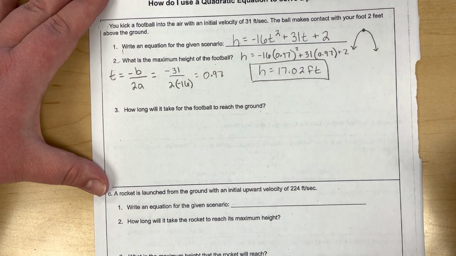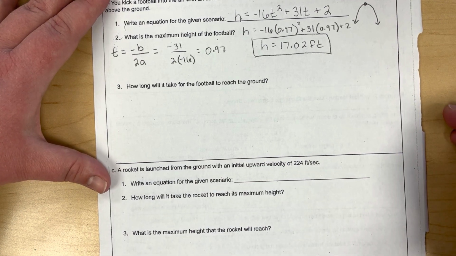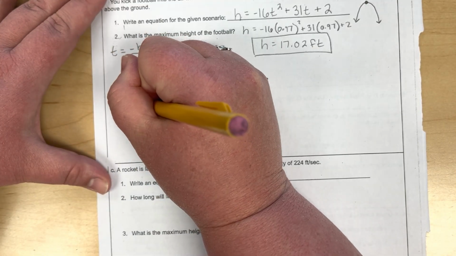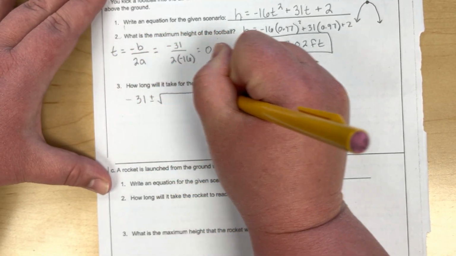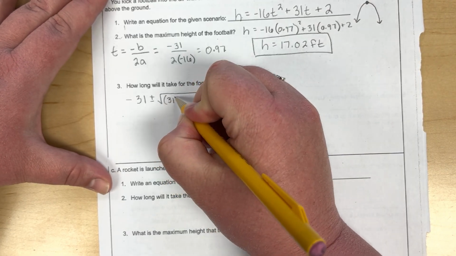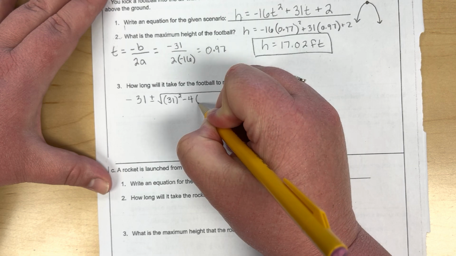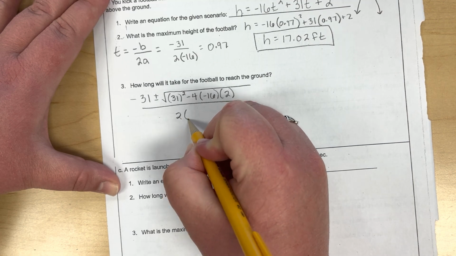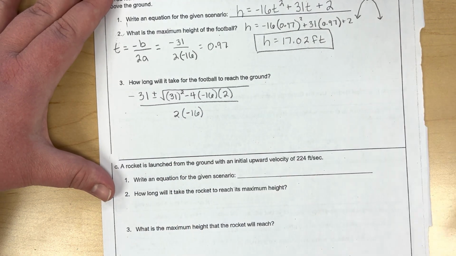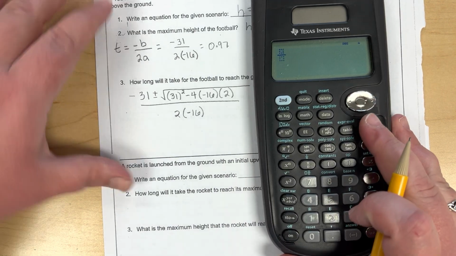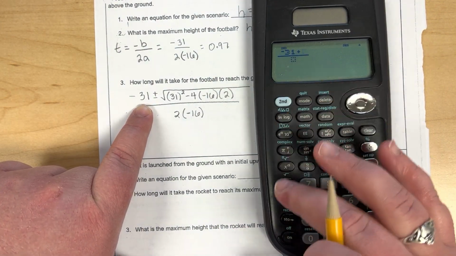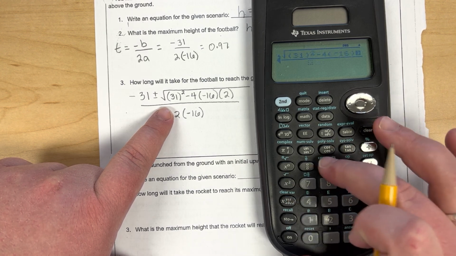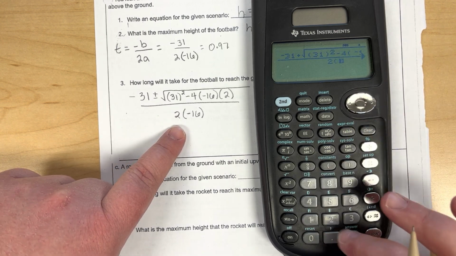All right, then it wants to know how long will it take for it to reach the ground. That is where the quadratic formula comes in. So I'm going to have the opposite of b, which is negative 31, plus or minus the square root of b squared, which is 31 squared, minus 4 times negative 16 times 2, all over 2 times negative 16. Okay, let's use our calculators. So we have negative 31 plus the square root of 31 squared minus 4 times negative 16 times 2, all over 2 times negative 16.